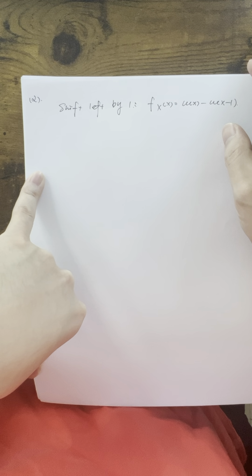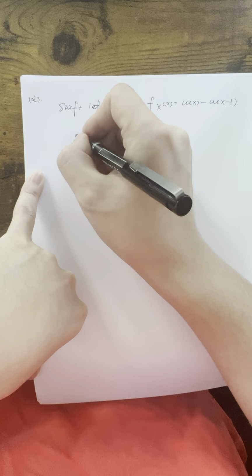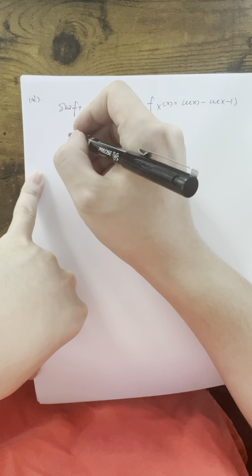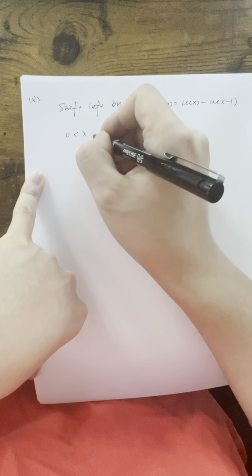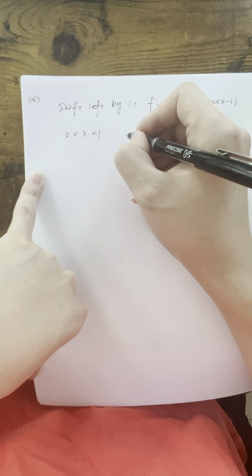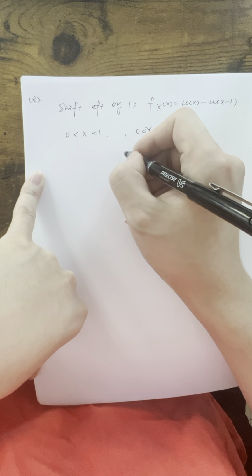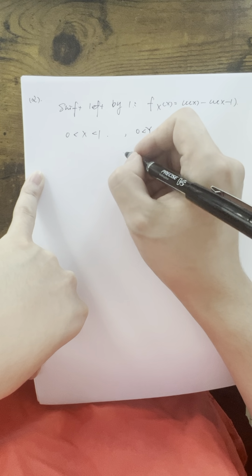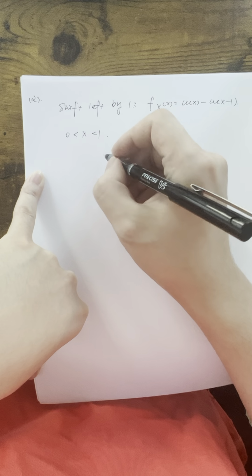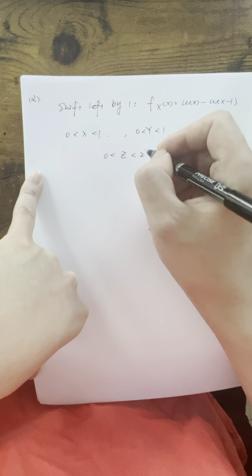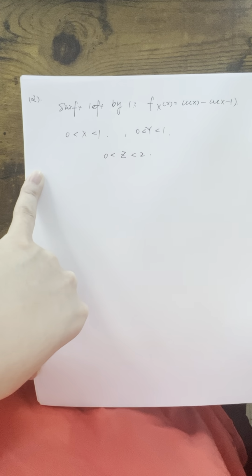We need to discuss different cases. Since x is from 0 to 1 and y is from 0 to 1, z is from 0 to 2.